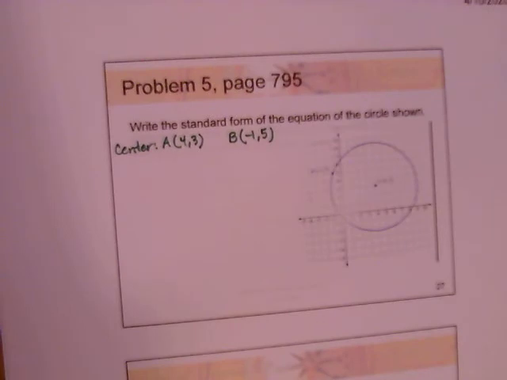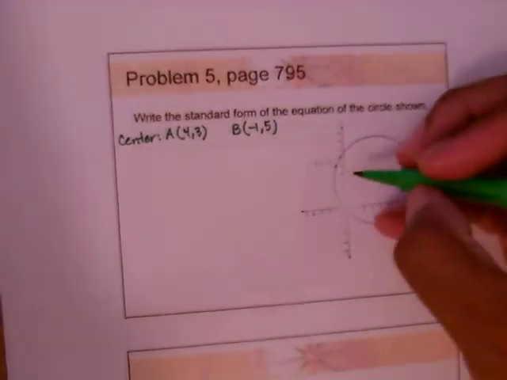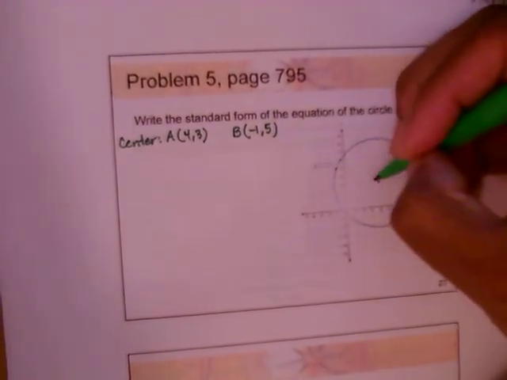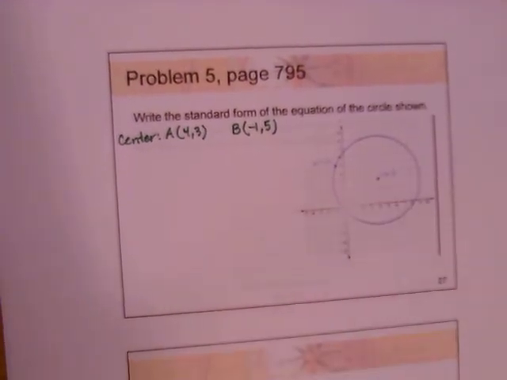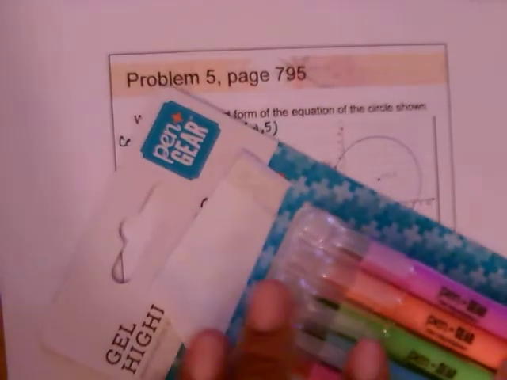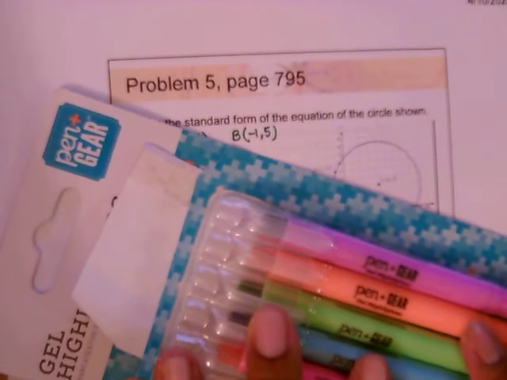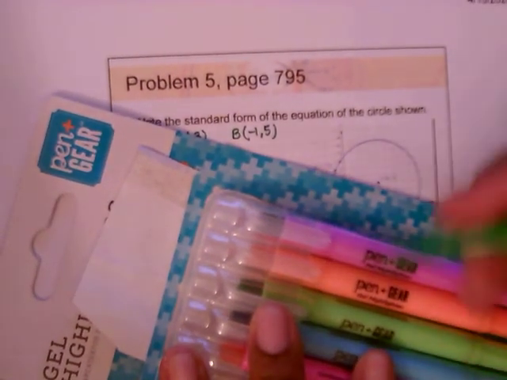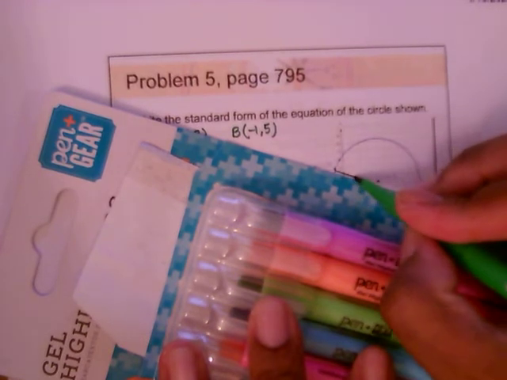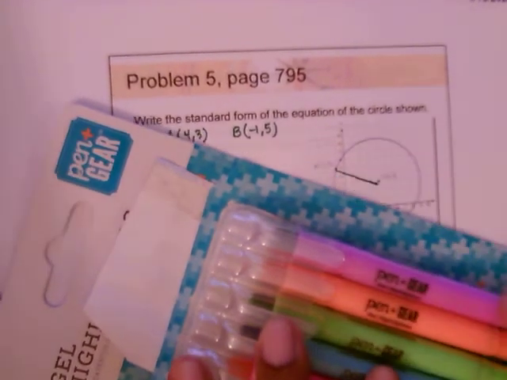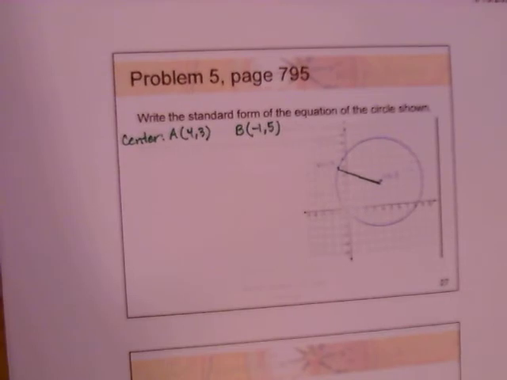The problem is we don't know what the radius is. That's the distance from this point to that point. So let me draw a line. Okay.